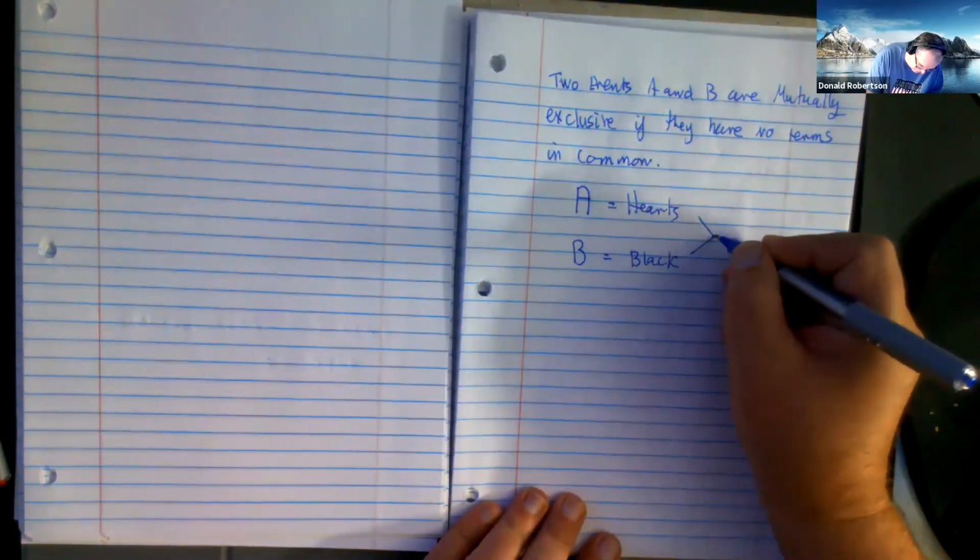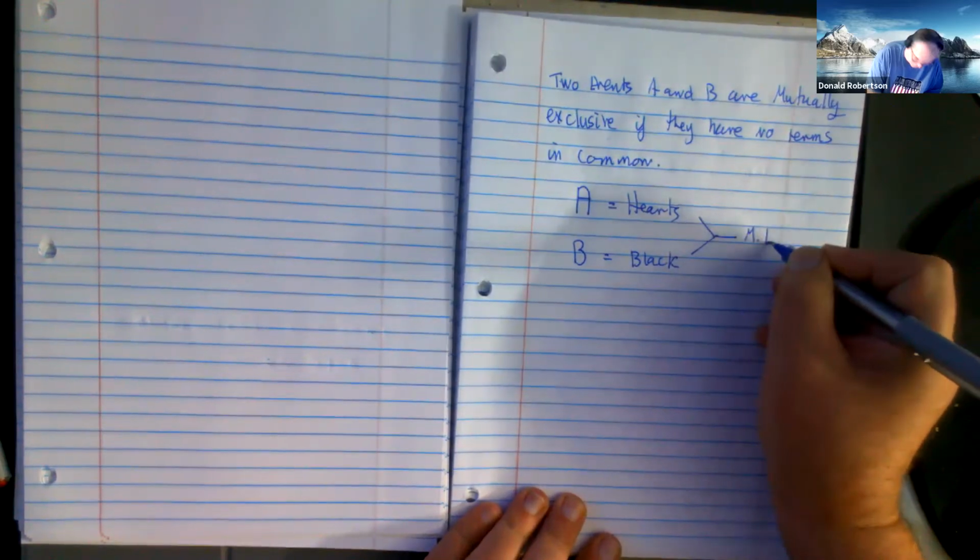So let's do cards because they're the easiest ones to generate that. Would you agree that if event A was hearts and event B was getting black cards, that they are mutually exclusive? Would you agree they share nothing in common, right? So these 2 things are mutually exclusive.